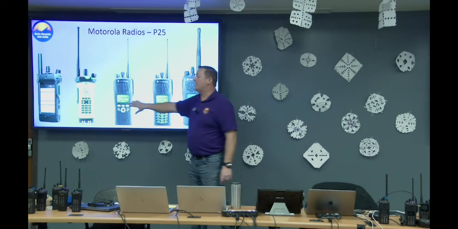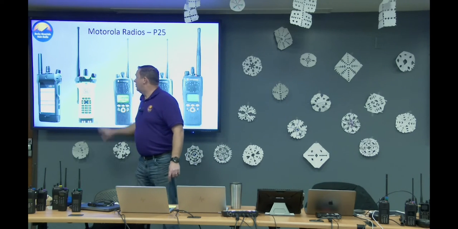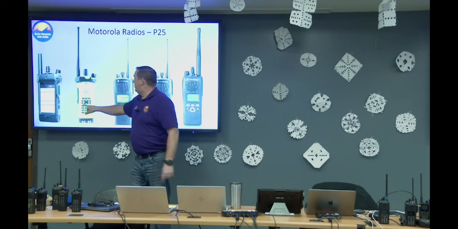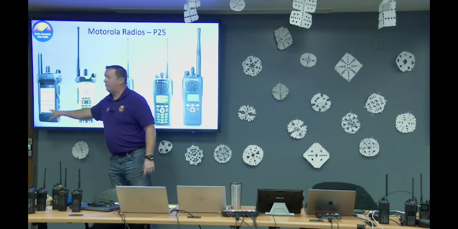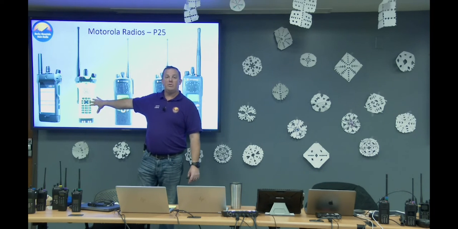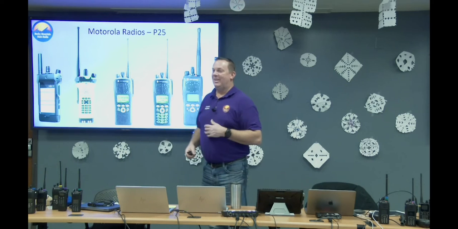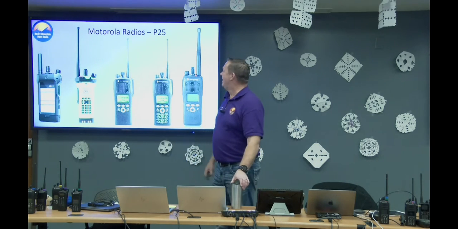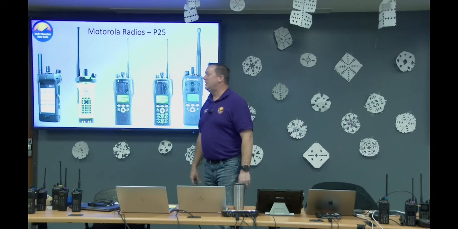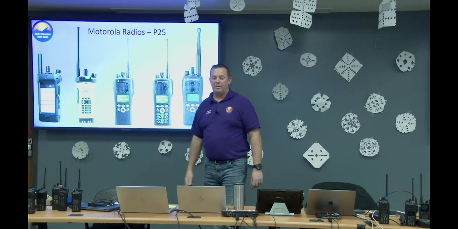The newest lines are the APX or Apex radios. And those are the two. This is an APX 8000, and I'm not sure what model it is. Both of these require mortgages on your house. Yeah, that's for sure. So these are really, really nice and expensive radios. All this is the P25 lineup.